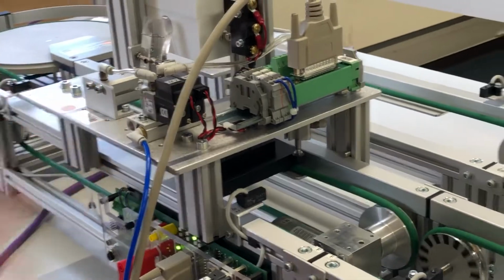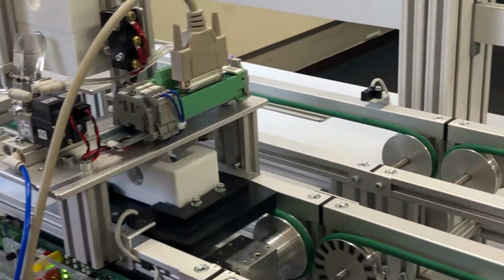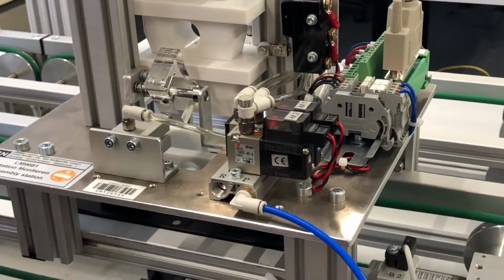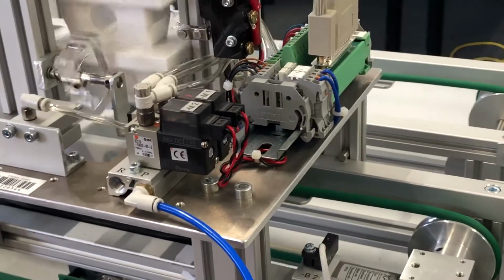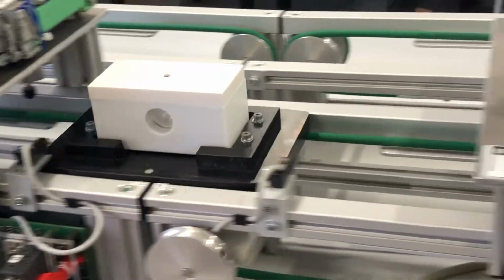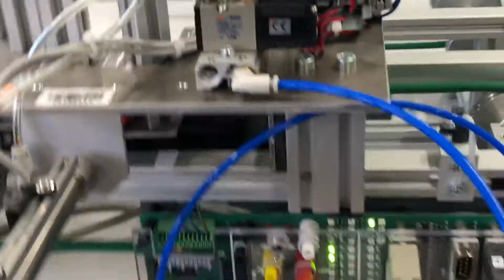Another pallet coming in. And this one now, the white one with the plastic little part, should go to the third rack.